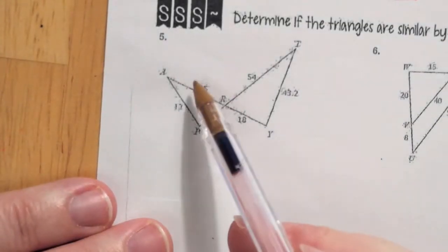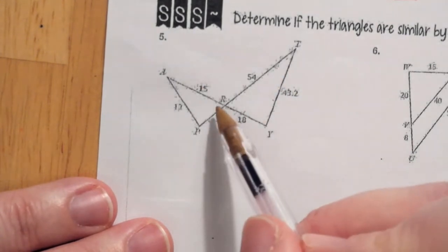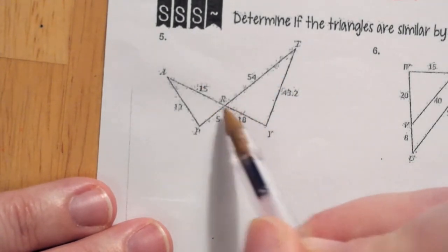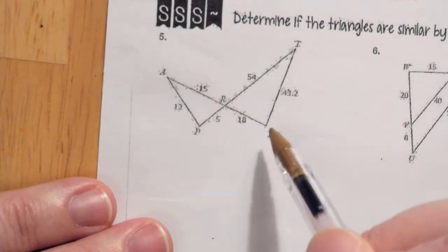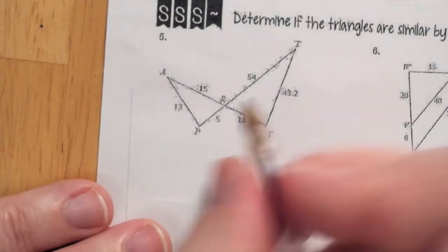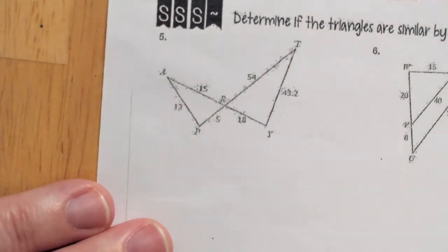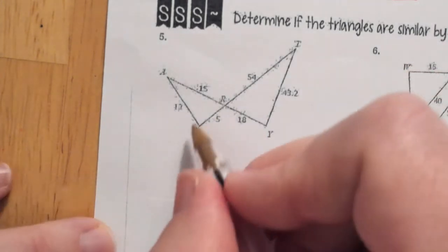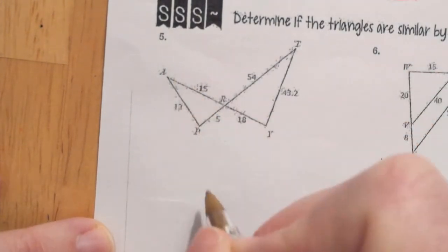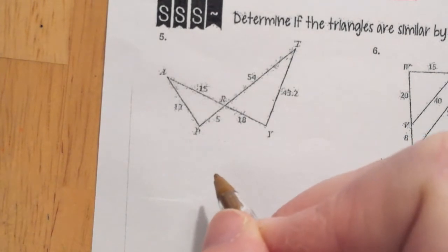Okay, so they gave us 3 sets of sides. I know for a fact that we have vertical angles as well, but because they gave us 3 sides, we're going to try SSS similarity. Got to say that. This is really simple. Just put the numbers from least to greatest.